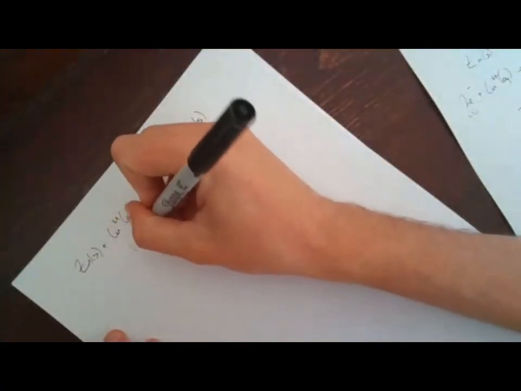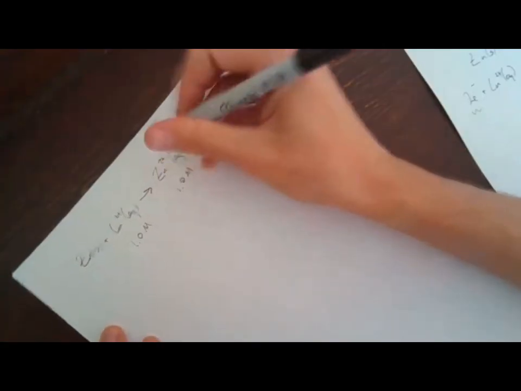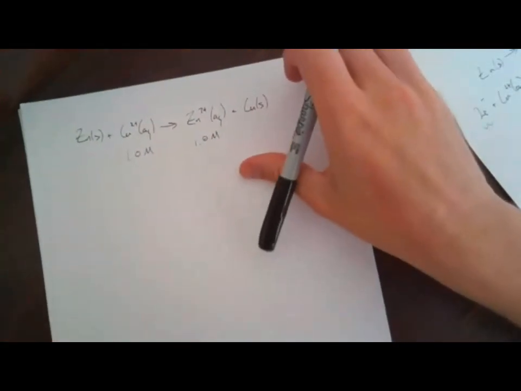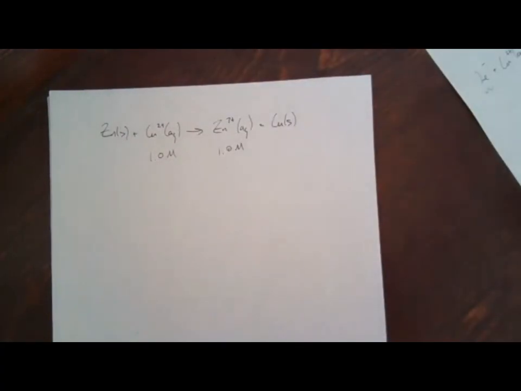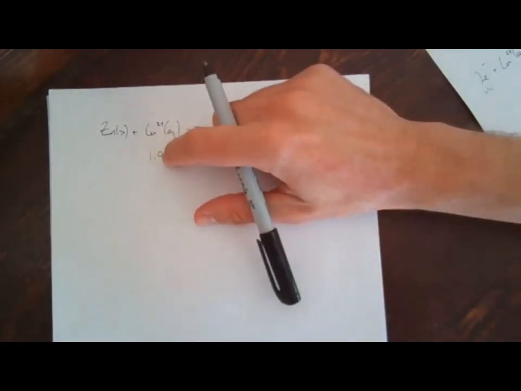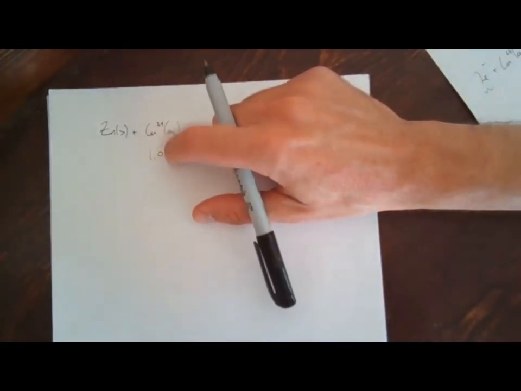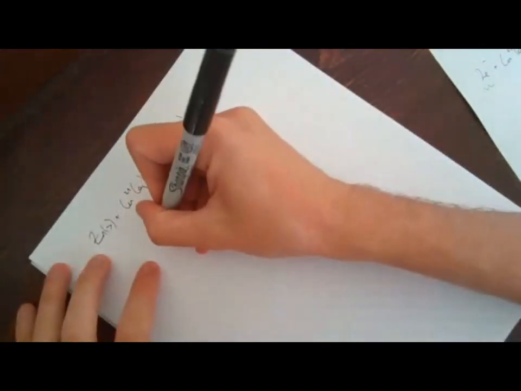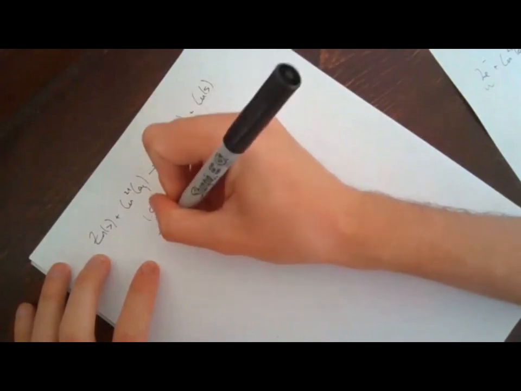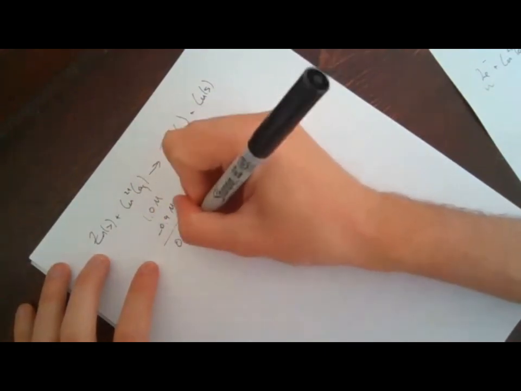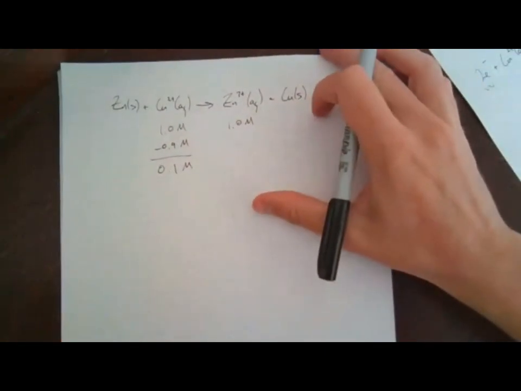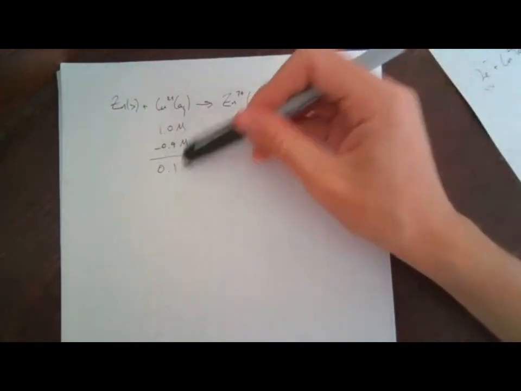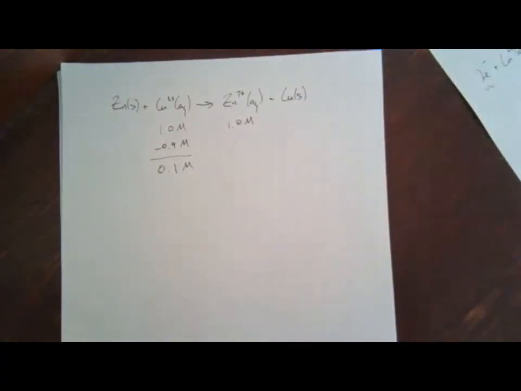So we can think about this as kind of like an ice table type setup, where we have our initial. We need to figure out the change. In this case, 90% of the copper ions have been consumed. So that means 90% of this is gone. 90% of the 1 molar would mean that we lose 0.9 molar. So the concentration that's left would be 0.1. There's 10% left after 90% reacts.